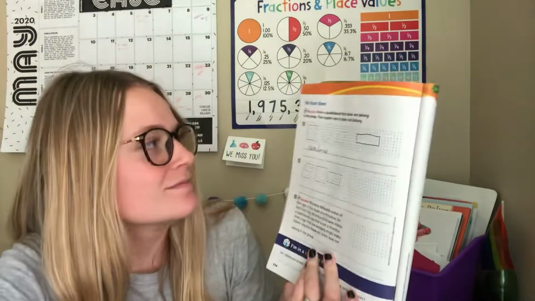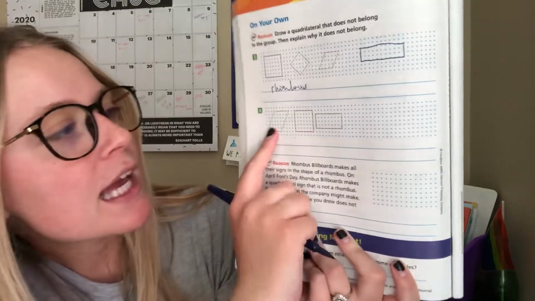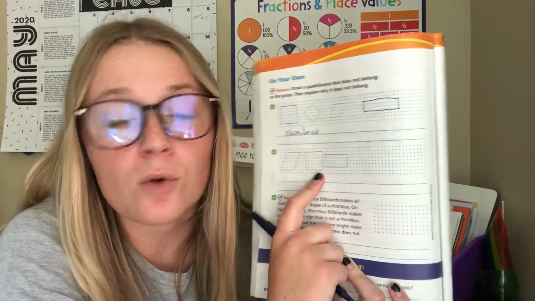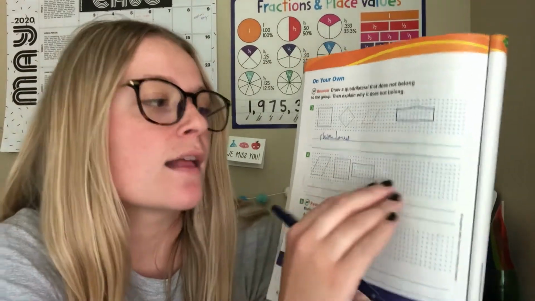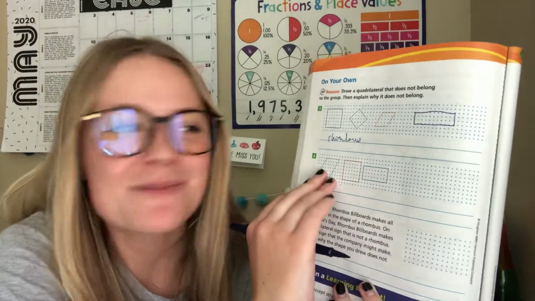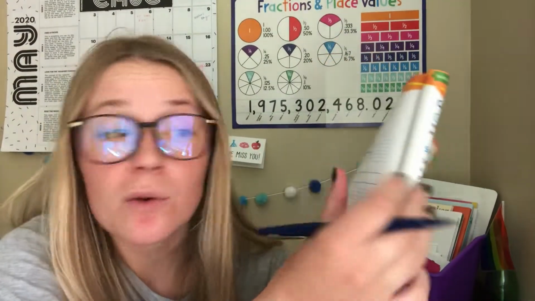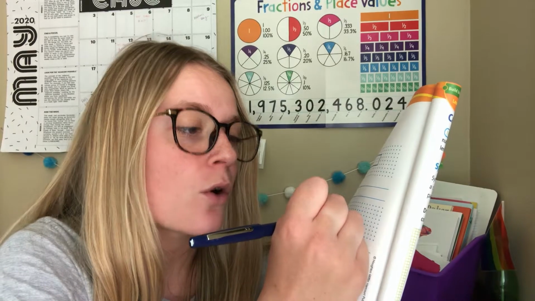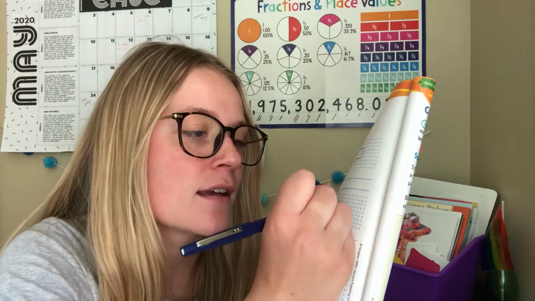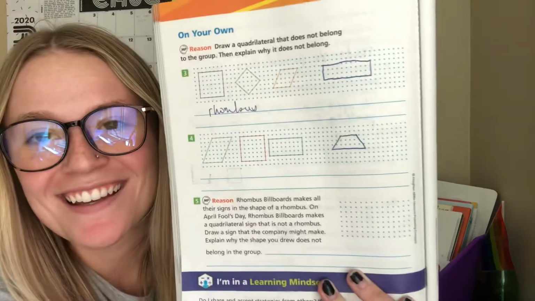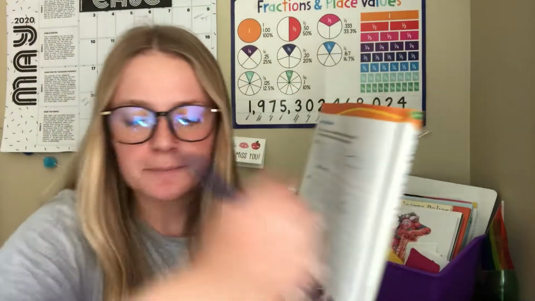Then this one we have, looks like parallelograms, because a rectangle has to have 4 right corners. This one does not have 4 right corners. So these are all rectangles and parallelograms. So they all have 2 sets of parallel lines. So I'm going to draw a trapezoid because a trapezoid only has 1 pair or 1 set of parallel lines. So it does not belong because it does not have 2 sets of parallel lines.